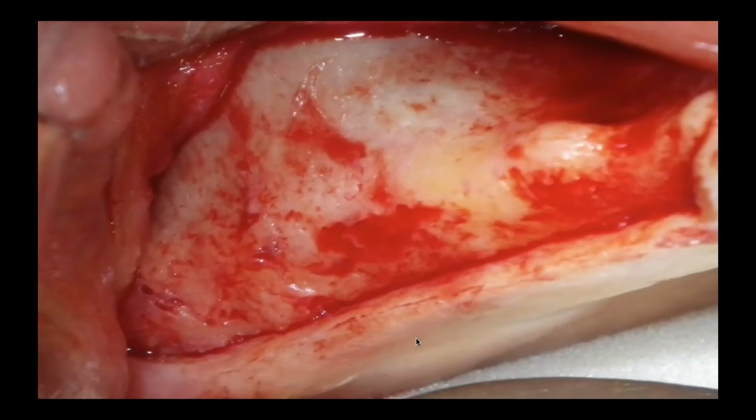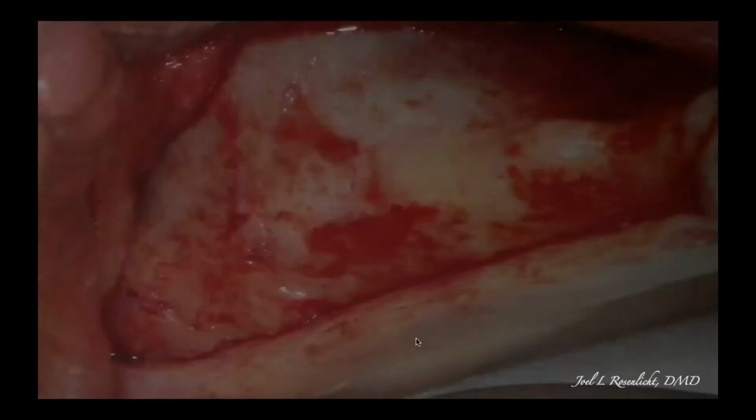Again, a papilla sparing incision. Here I'm actually in the mid-crestal area, and then you can see we've got some great exposure and elevation of the lateral antral wall. I think exposure and having a good blood supply to the flap and making sure that our flap is going to be able to be closed in a non-tension fashion is really key.